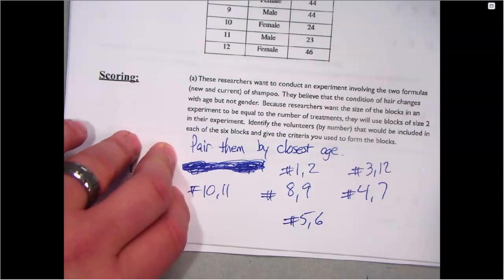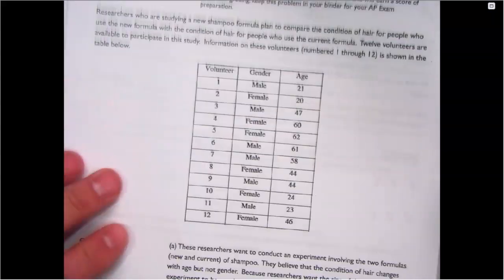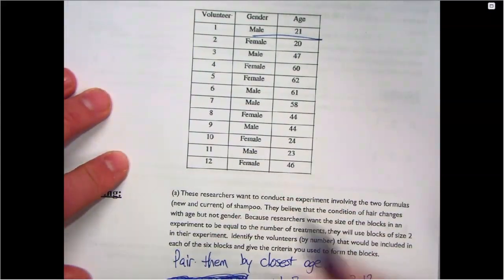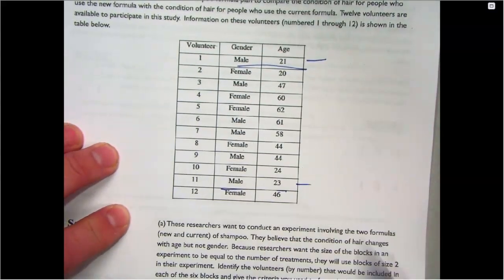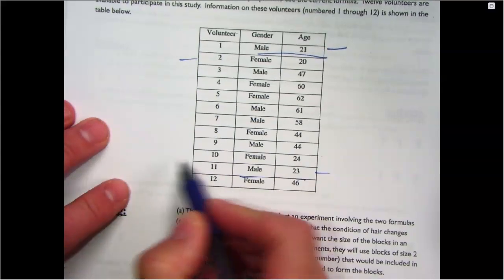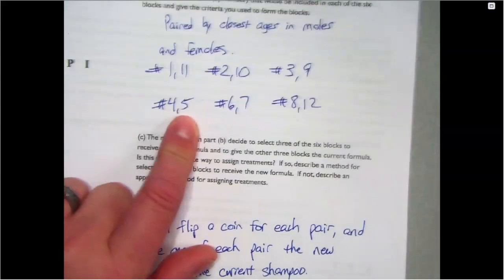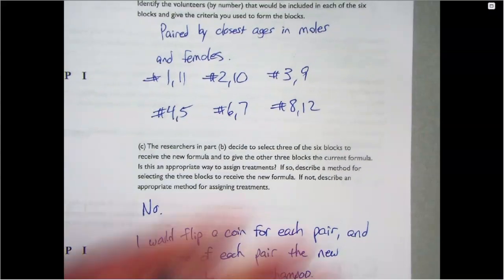Good. And then part B says now age and gender matter. So I took the 20-year-old male and found the male that was closest in age, so like a 23-year-old male. So I put those two together. And then for the female 20, I found the female closest in age, so I put those two together. Again, I don't think that's earth shattering or anything, but that's what I got, if you want to compare.